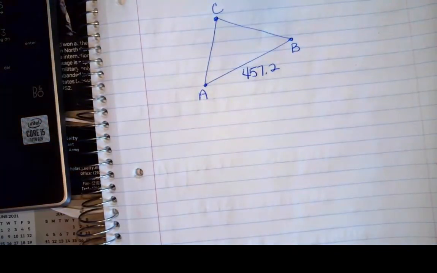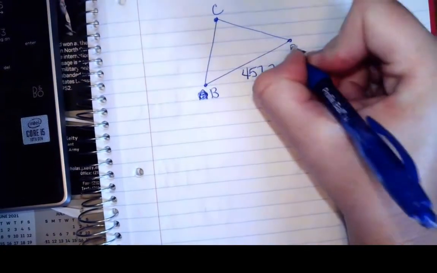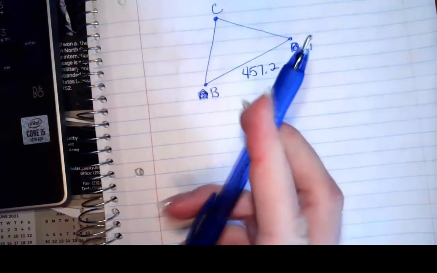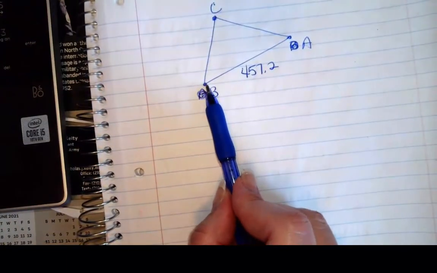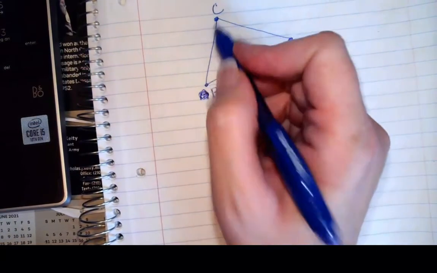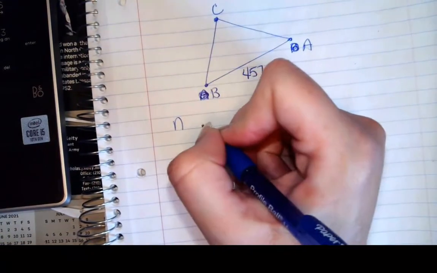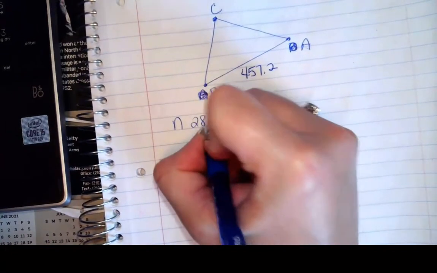The bearing from B to C is north 28.9 degrees east, which means I labeled this wrong. This is going to be B, and this is going to be A. So I'm at north, and if I'm sitting here, the bearing from B to C is north 28.9 degrees east.